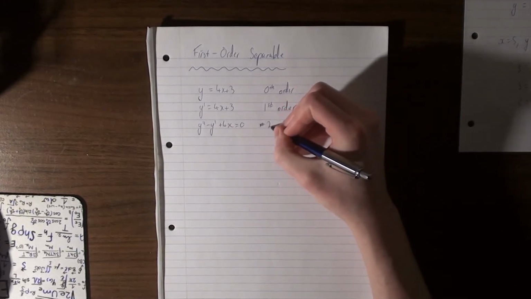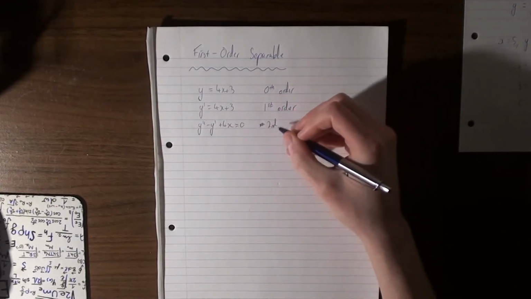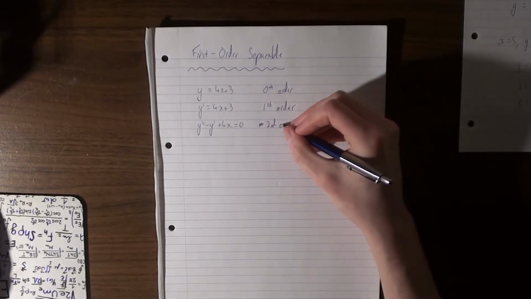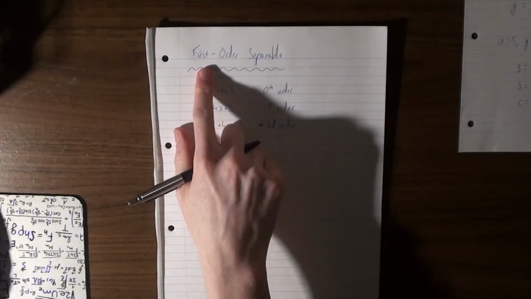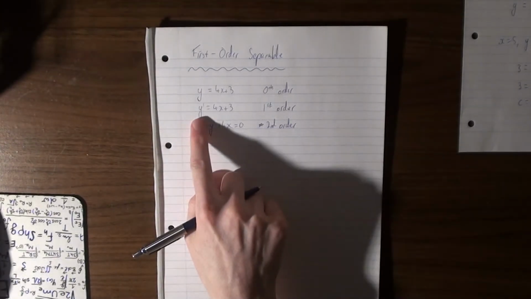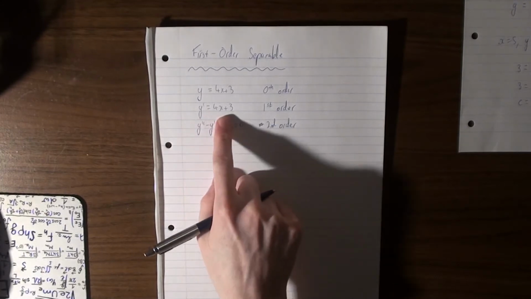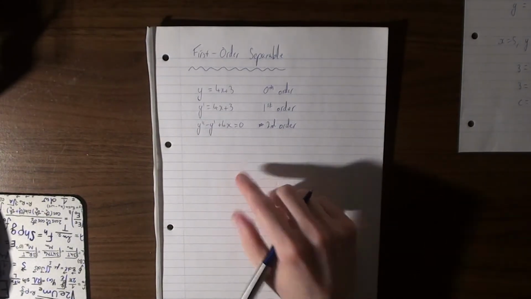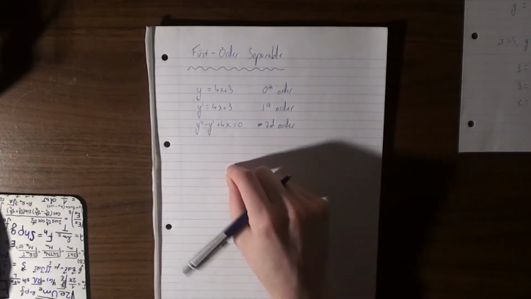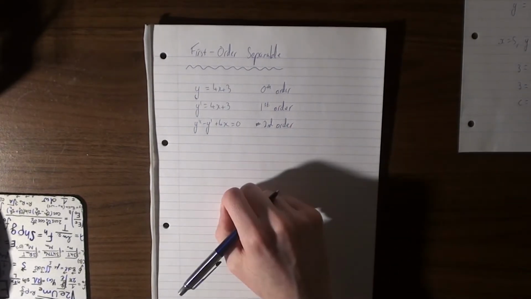Whoops, I didn't want to do that. Second order. And I've changed my formula as well, sorry. Second order differential equation. So it's just the highest order that appears. So if we're doing first order, this means that we're only looking at y dash equals, or dy by dx equals. Separable means that we're able to divide this thing, so we've got y's on one side and x's on the other.